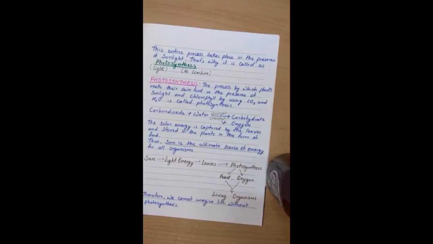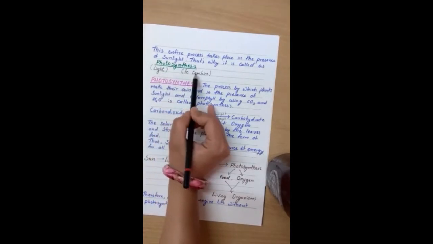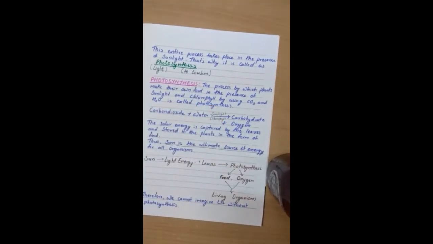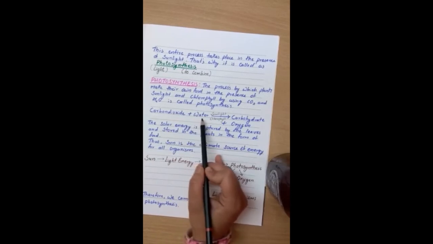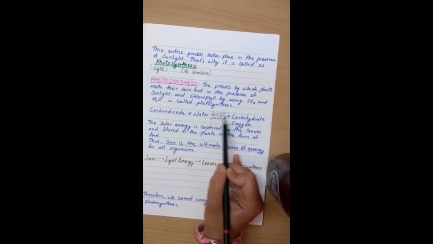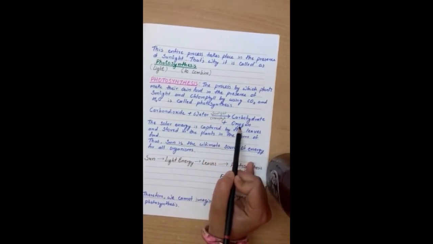The entire process takes place in the presence of sunlight. That's why it is called photosynthesis. Photosynthesis takes place only during the daytime when sun is there. So photo means light, synthesis means to combine. Now let's define photosynthesis. The process by which plants make their own food in the presence of sunlight and chlorophyll by using carbon dioxide and water is called photosynthesis. If we write an equation, we can write carbon dioxide plus water in the presence of sunlight and chlorophyll gives carbohydrate as food and oxygen.